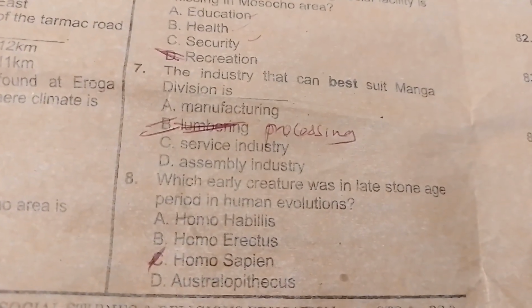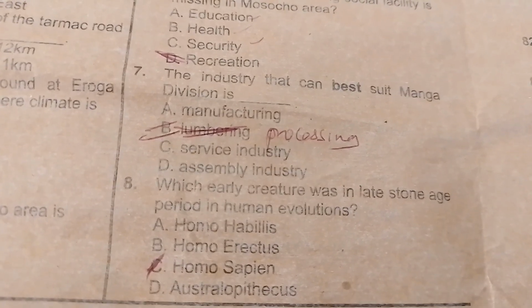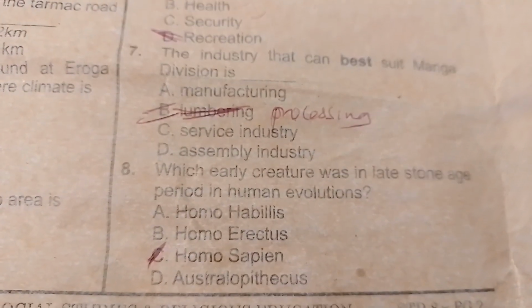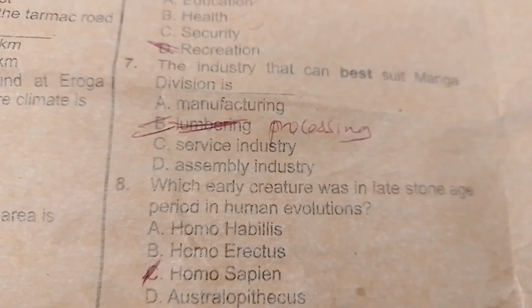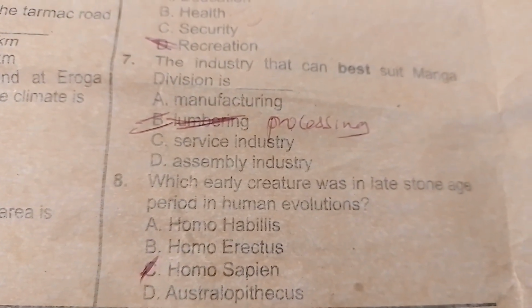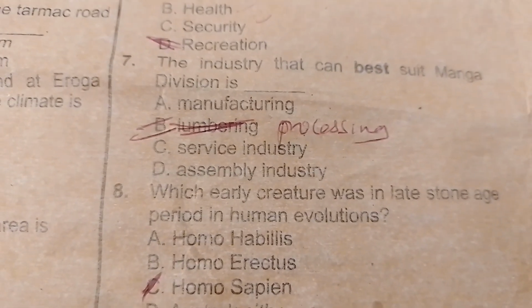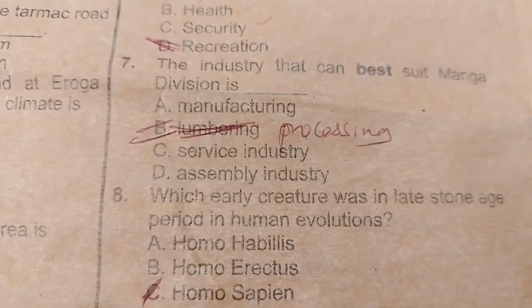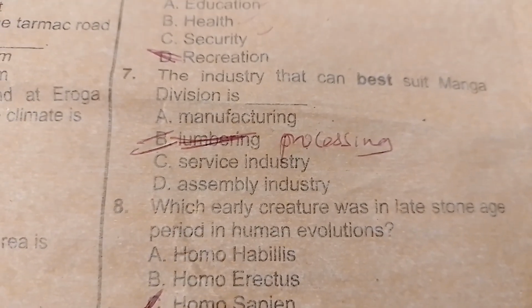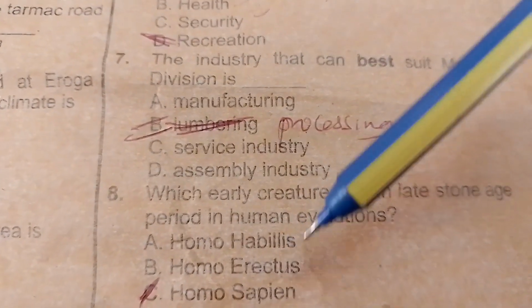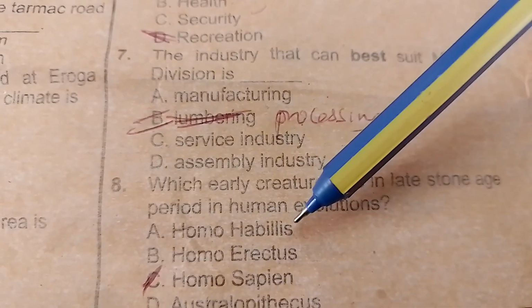The early creature in the late Stone Age period of human evolution was Homo sapiens. We had Homo habilis, Homo erectus, Homo sapiens. Remember, Homo habilis meant able man, or handy man, a man with ability. They were holding things using their hands.